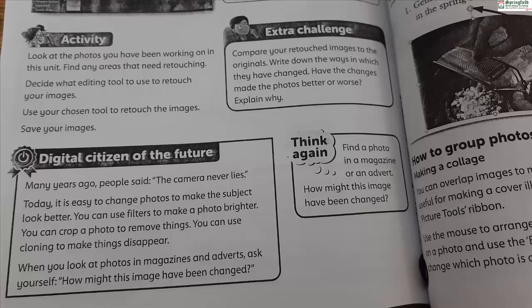Extra challenge says, compare your retouched images to the originals. Write down the ways in which they have changed. Have the changes made the photos better or worse? Explain why.